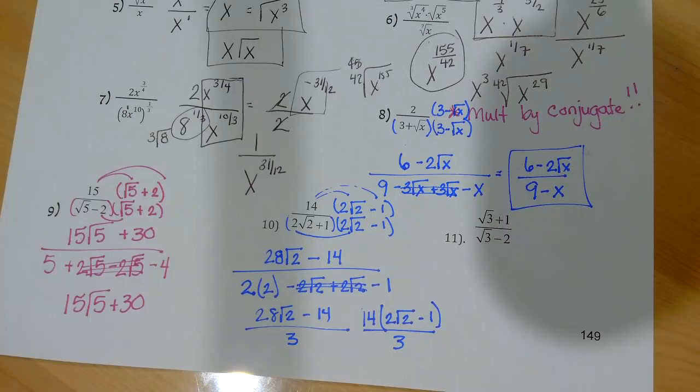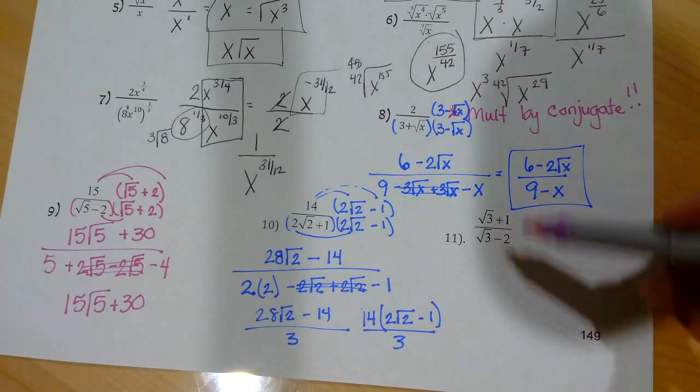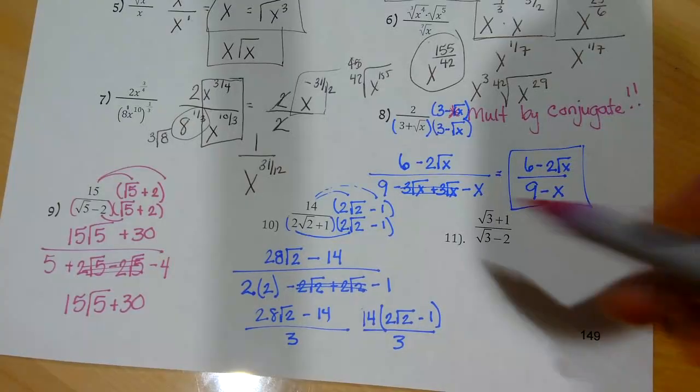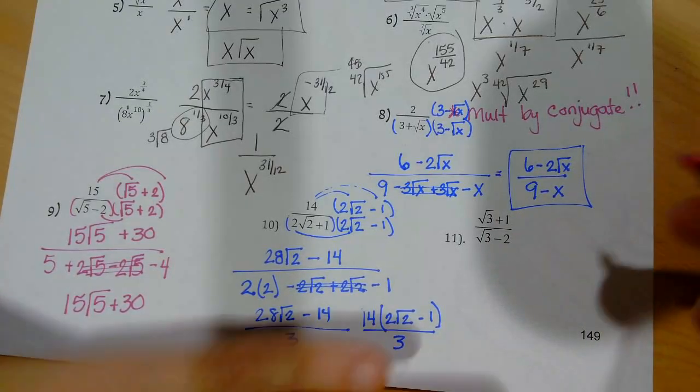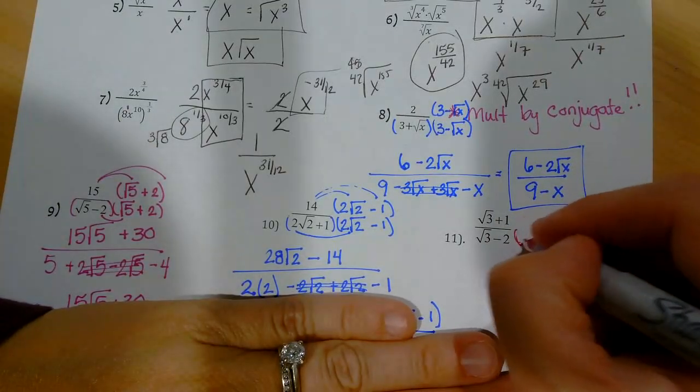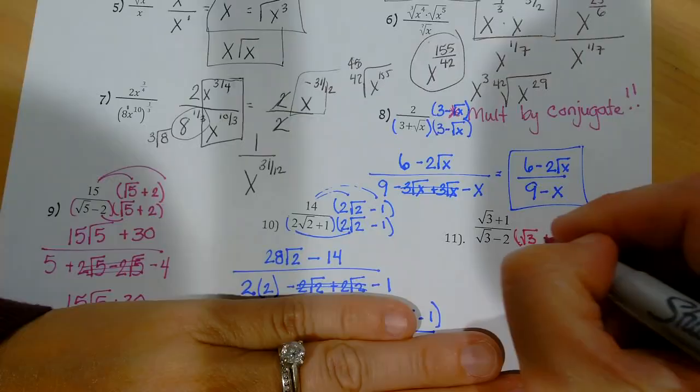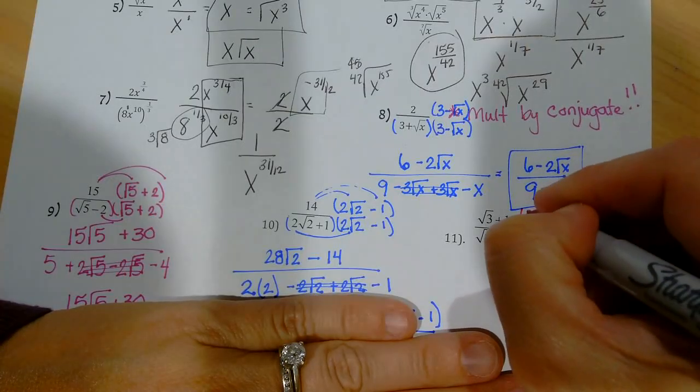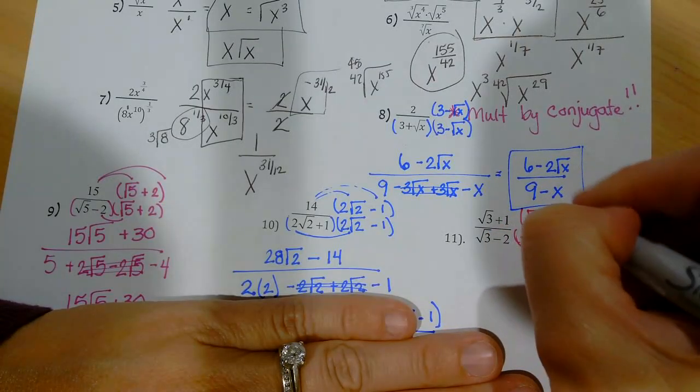All right, I think we've made it to the last one. By far the ugliest because I have a binomial on the top and bottom, but remember, the only part we care about is the bottom. You cannot leave a radical on the bottom. So we're going to multiply by the conjugate, root 3 plus 2.